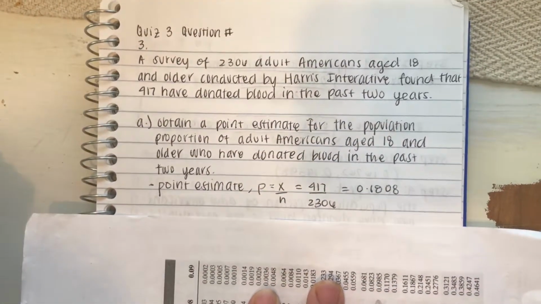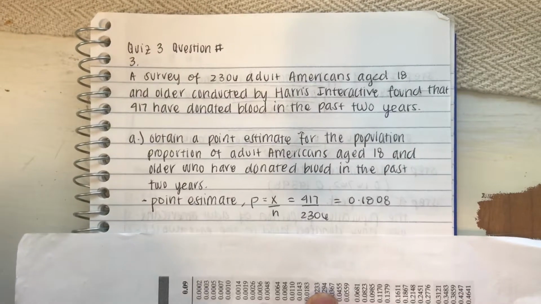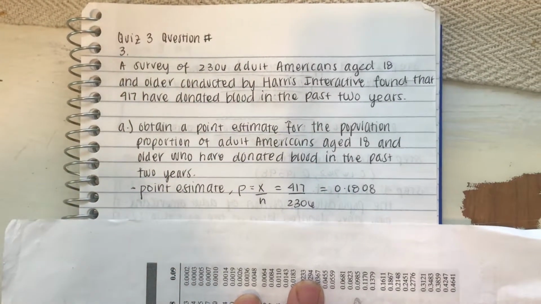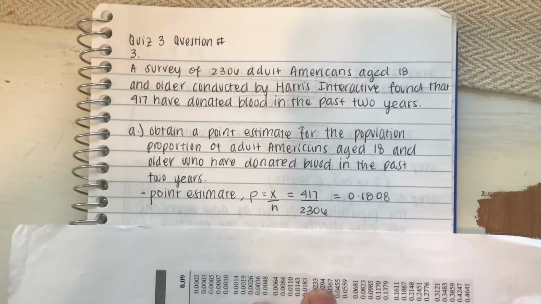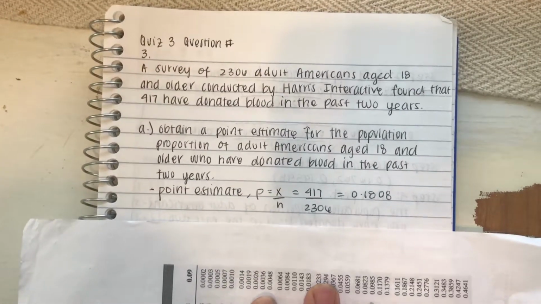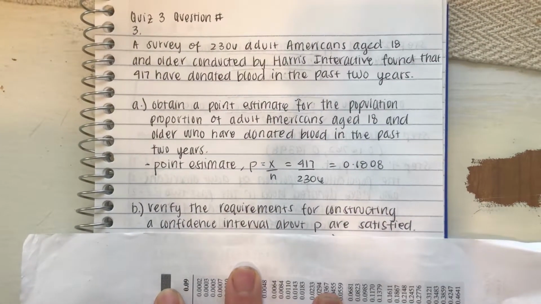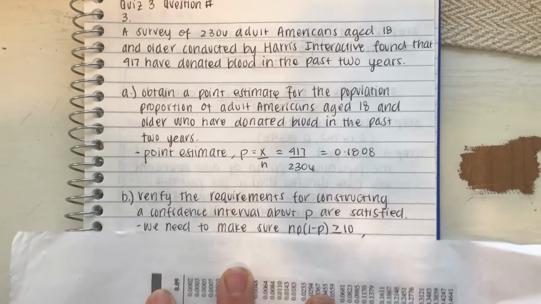Okay, so to obtain the point estimate, we use the formula P equals X over N, which is basically to find the proportion. So we have 417 over 2,306, and that gives us a proportion of 0.1808. So then B states, verify the requirements for constructing a confidence interval about P are satisfied.